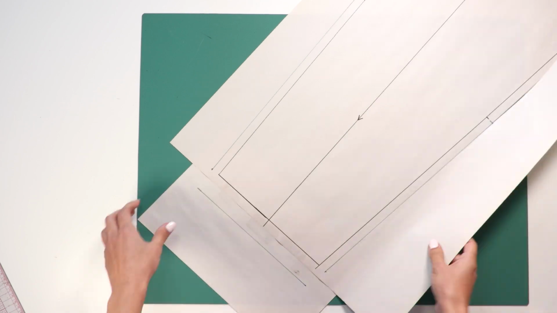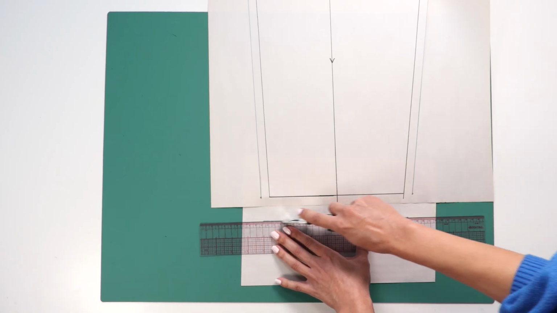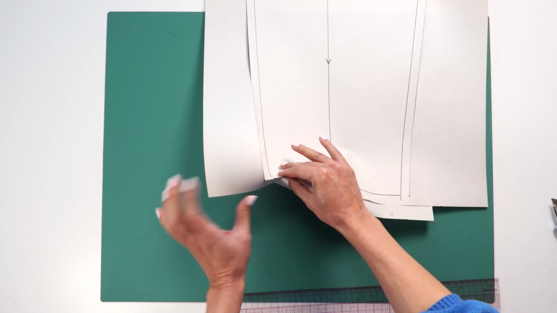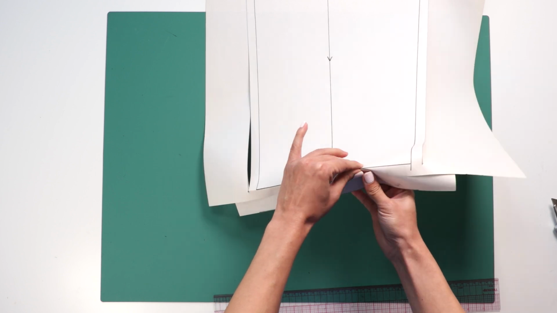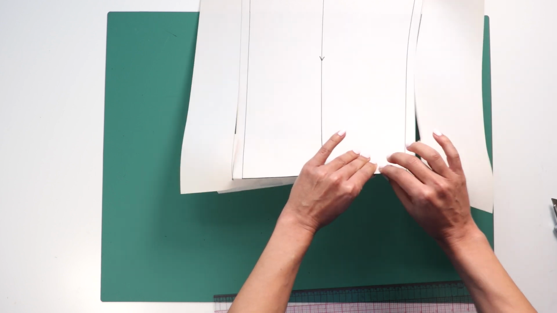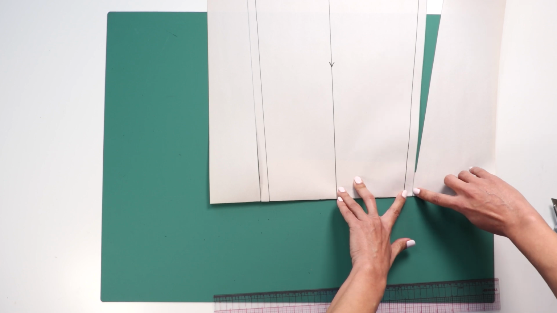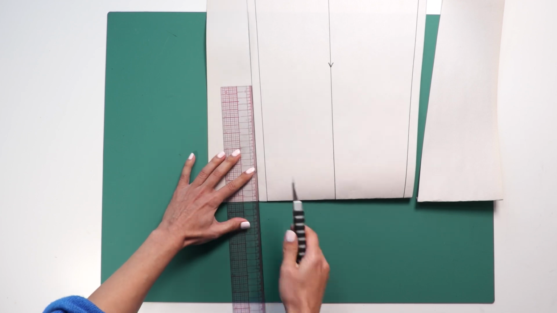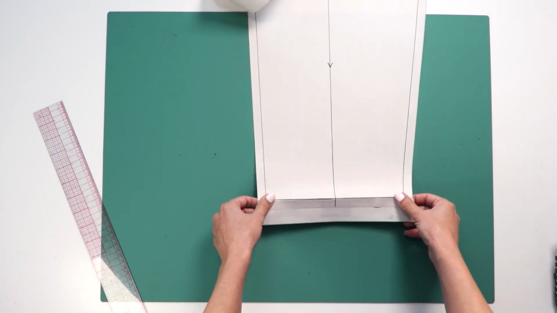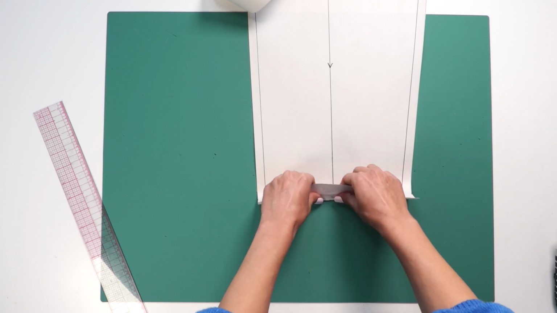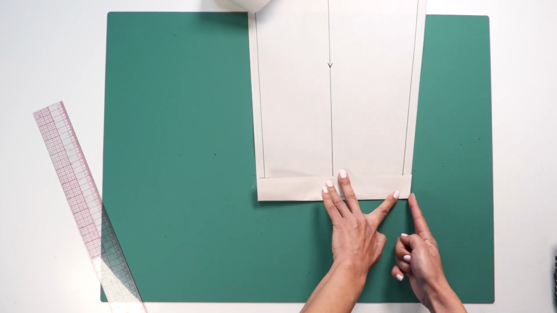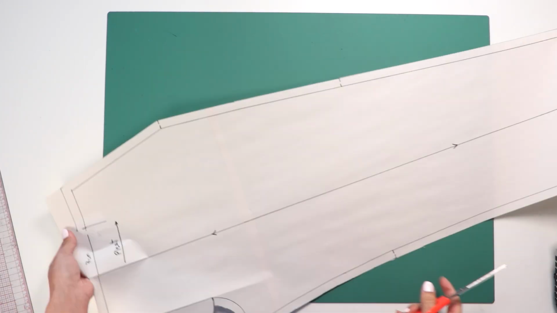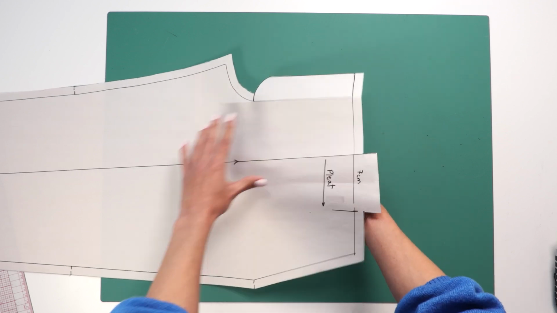I added 1 inch for the hem, and here's how you cut the hem allowance. Fold the paper at the hem line. Then cut the paper from the sides. This way, when you fold the hem allowance up, the side seams line up together and make sewing the hem very easy.